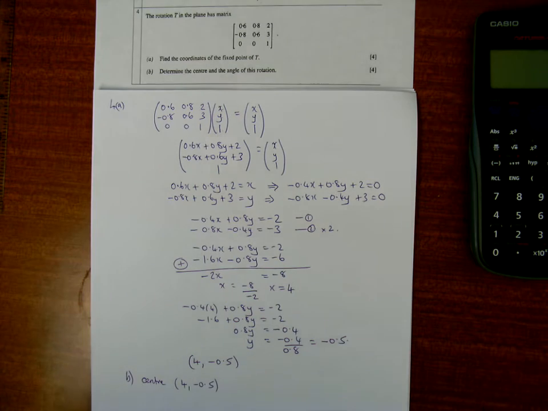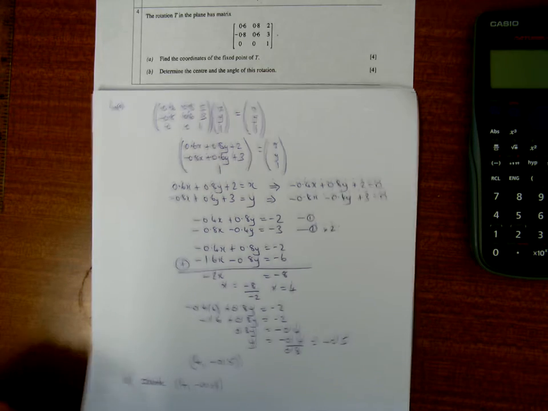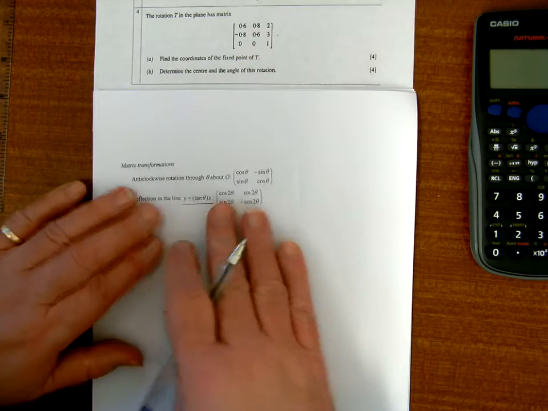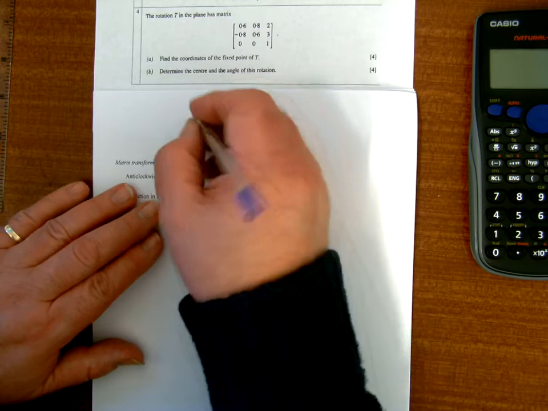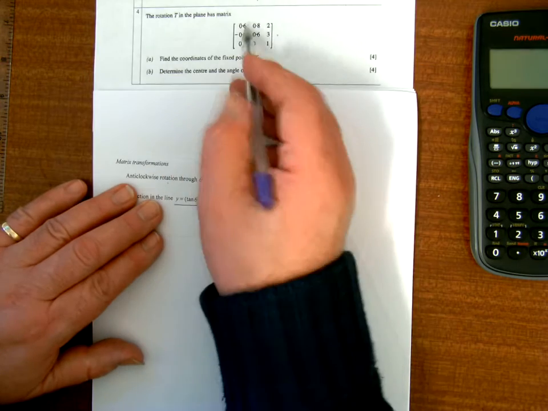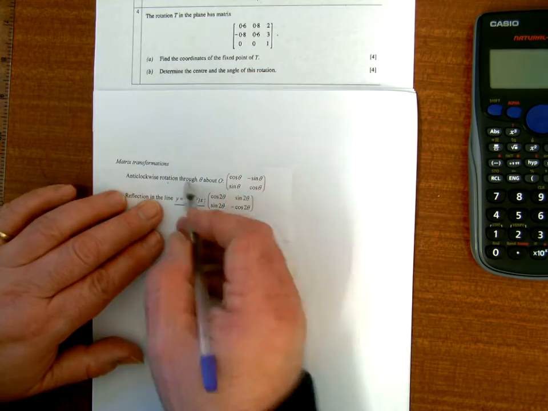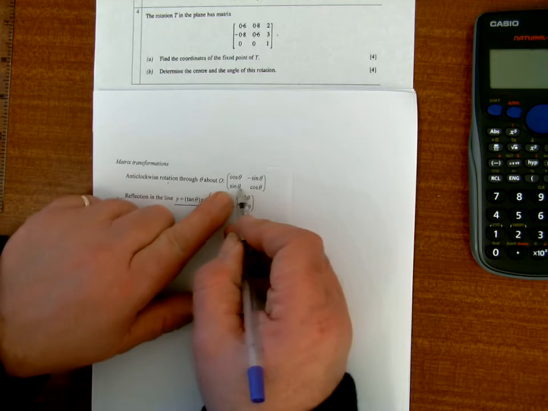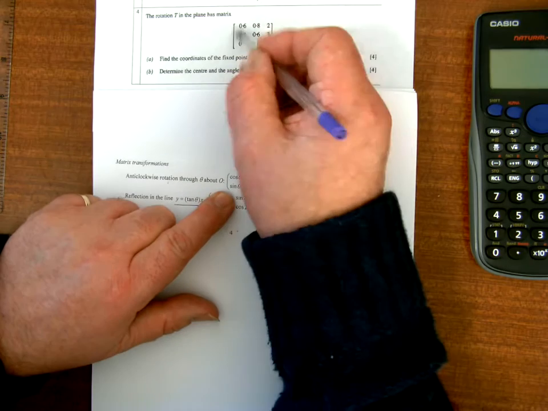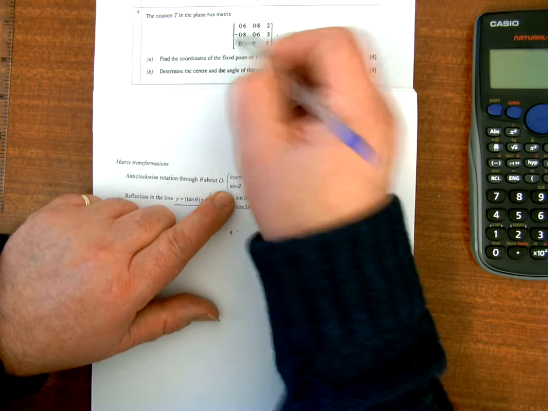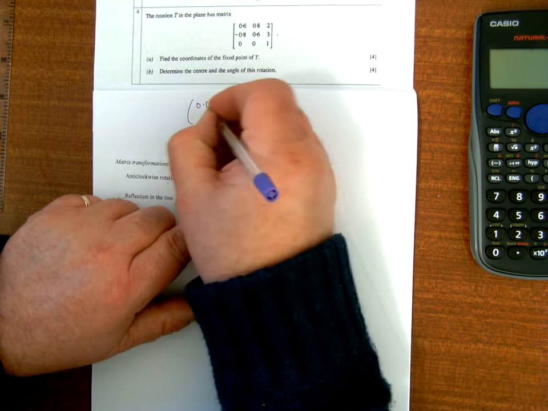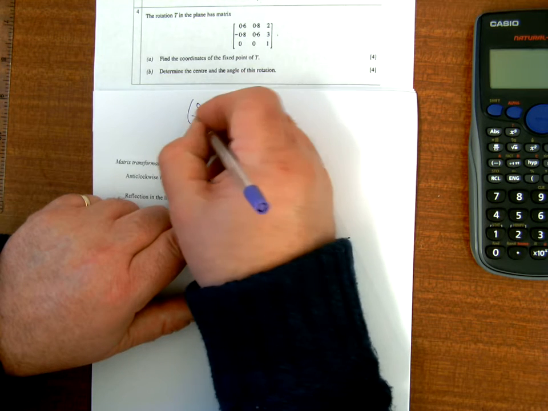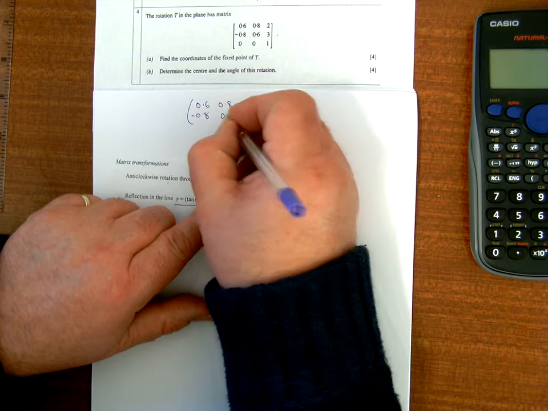And then to find the angle of the rotation, if I take the matrix, the rotation matrix is this one here, and then look at the top left there, the 4 entries there, so the 0.6, 0.8, minus 0.8 and 0.6.